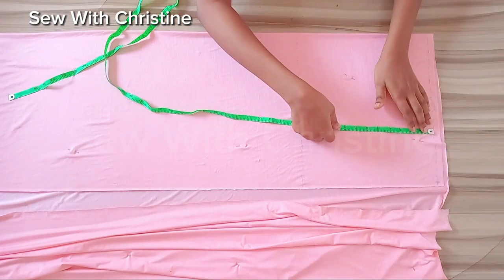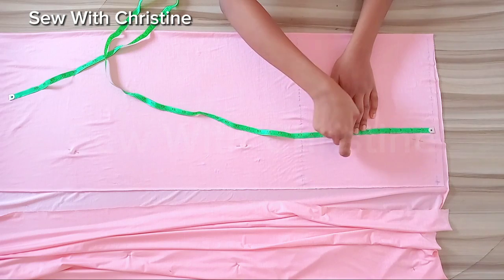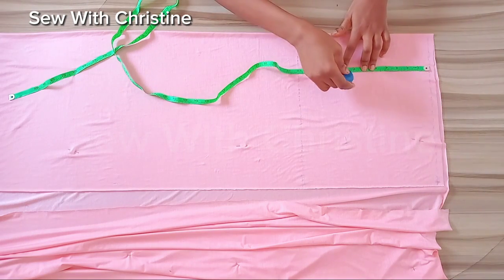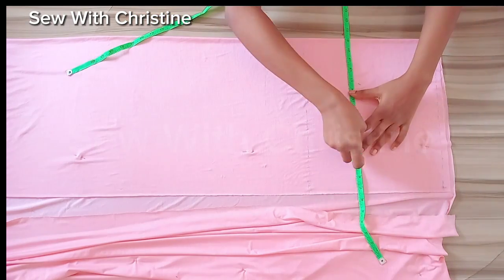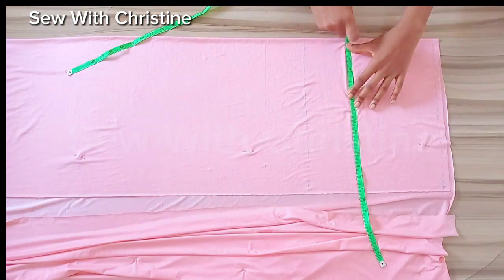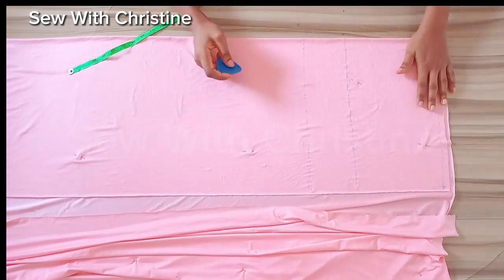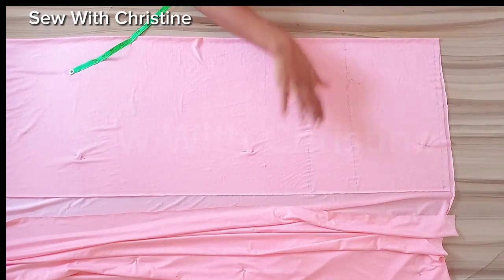Next, I'm going to mark down the hip line, and the hip line is 8 inches. So for my starting line, I'm going to come downward by 8 inches. After marking, I'll go ahead and connect using a straight line. So as you can see, we have the waistline, the hip line, and the crotch depth line in place.